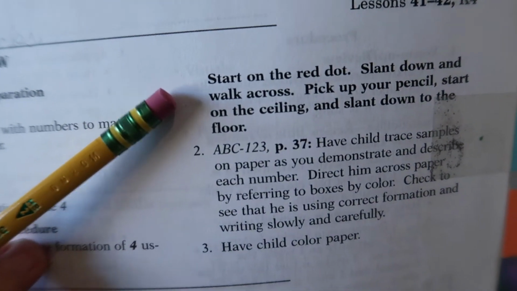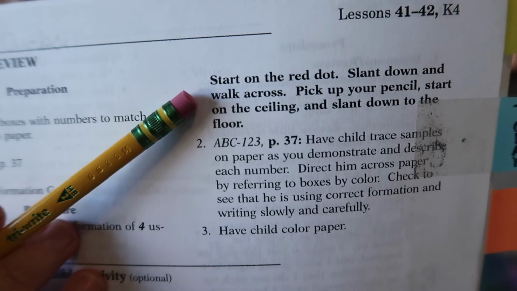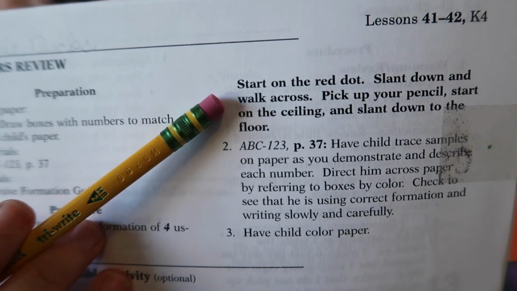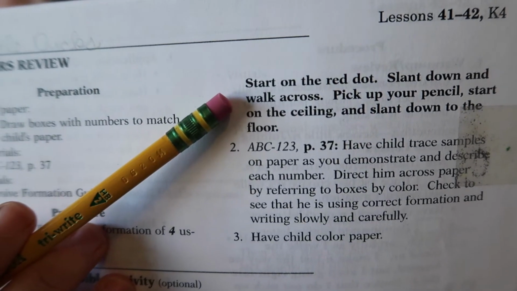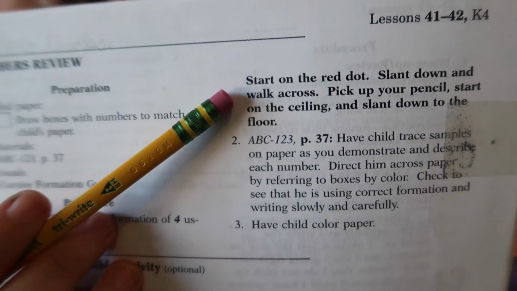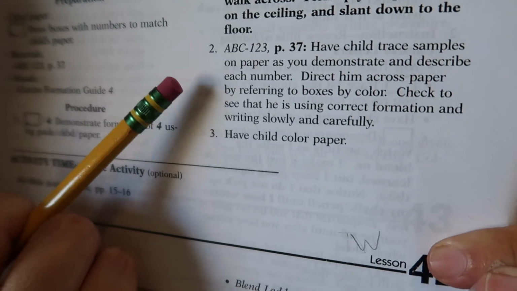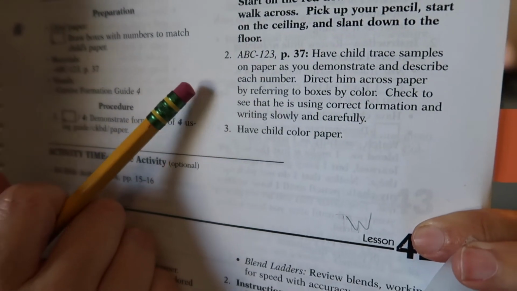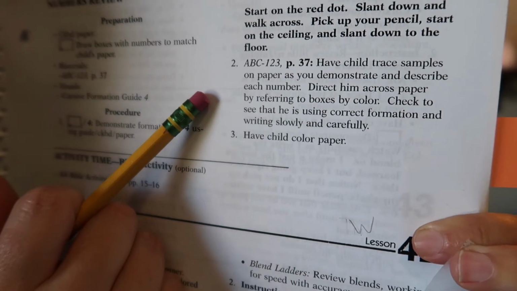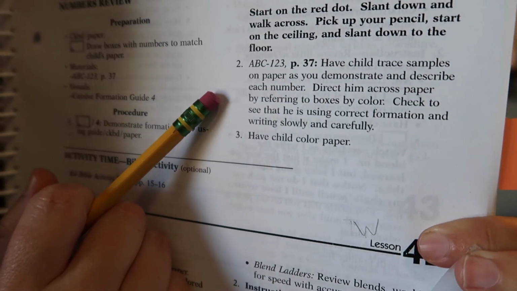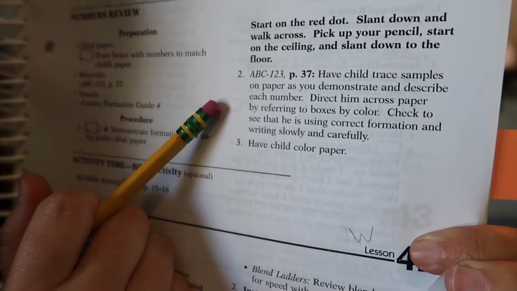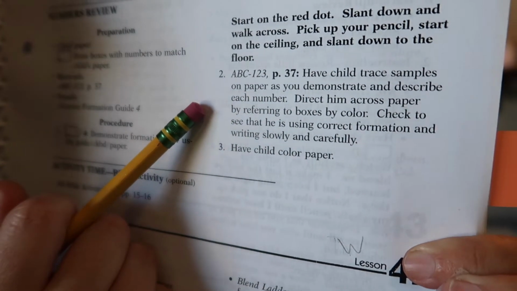All right, so it says to say, start on the red dot, slant down and walk across, pick up your pencil, start on the ceiling and slant down to the floor. ABC 1, 2, 3, page 37. So now you're working on the paper with the child. It says have child trace samples on paper as you demonstrate and describe each number. Direct him across paper by referring to boxes by color. Check to see that he is using correct formation and writing slowly and carefully.